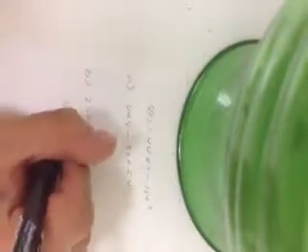Once we divide this by 16, we get negative t squared plus 28t, and the last part we get 160.